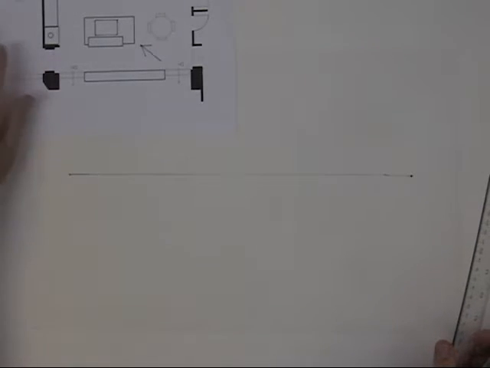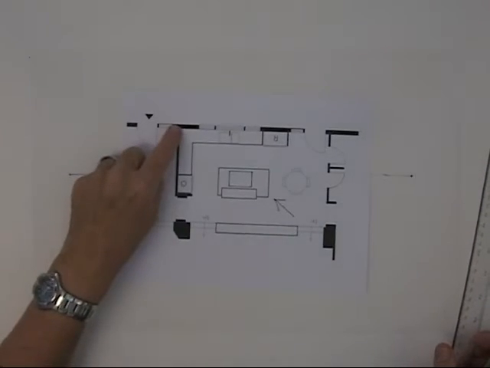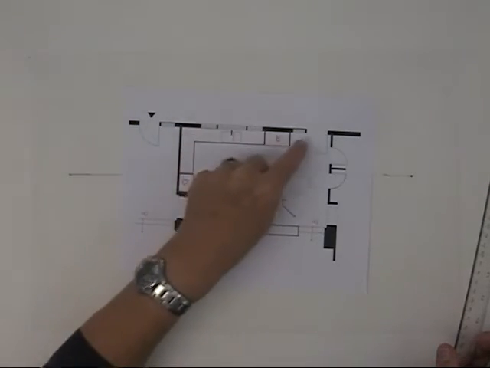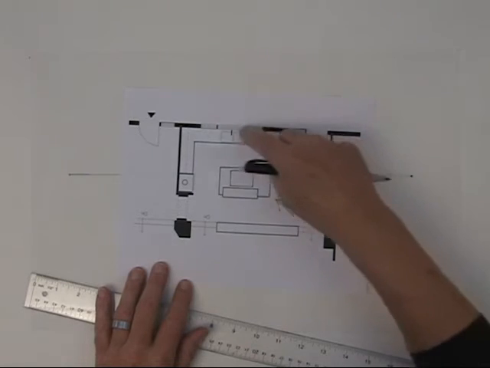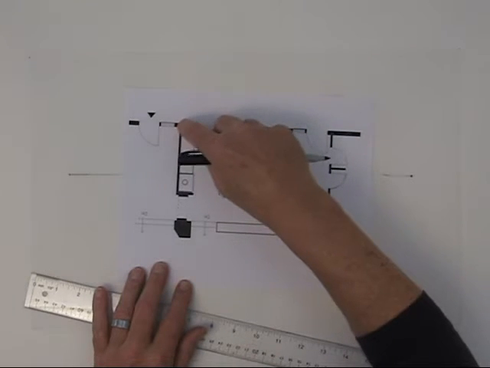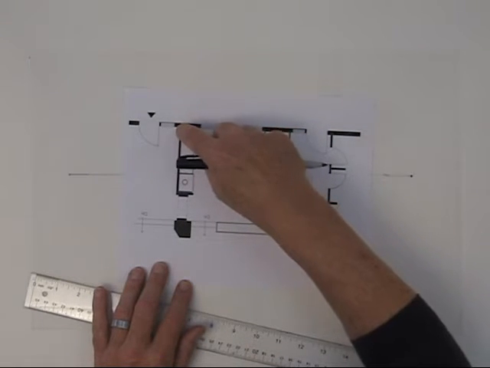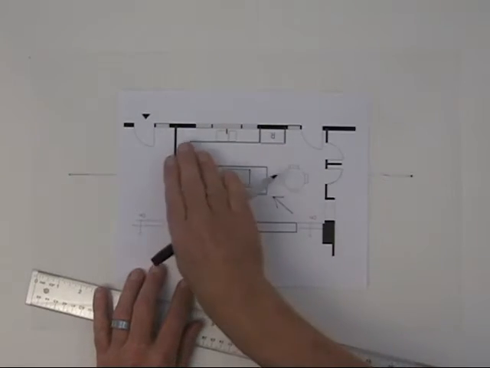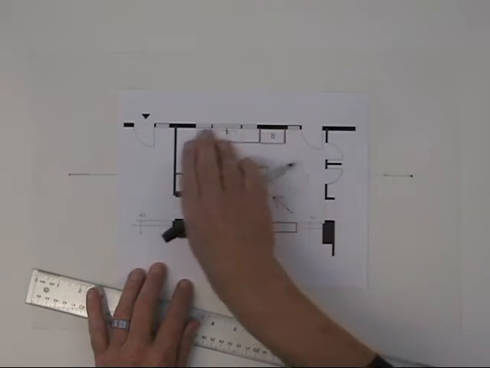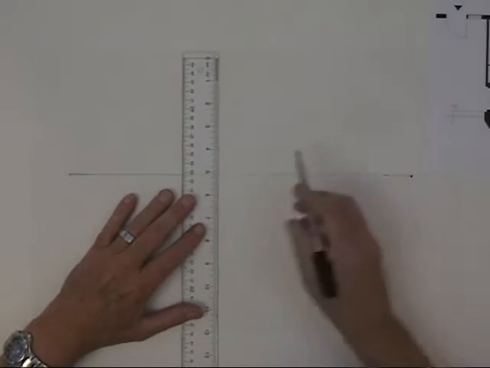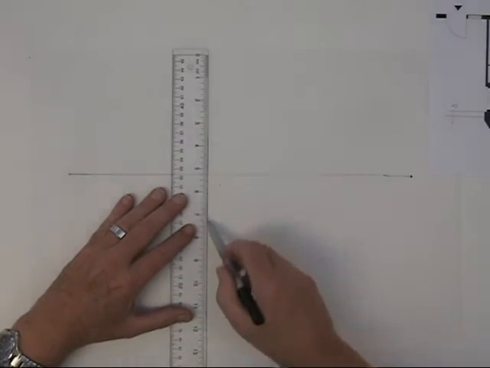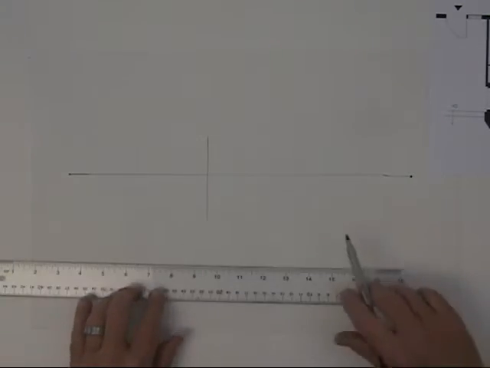In the back corner, looking at it right here, I can see that my kitchen is slightly longer along this wall. So I'm going to move my vanishing point, or the rear corner of the room, slightly to the left so I can focus just a little bit more on this long section of the kitchen. So I'm going to start my rear corner of the wall, and I'm going to scale this wall off.